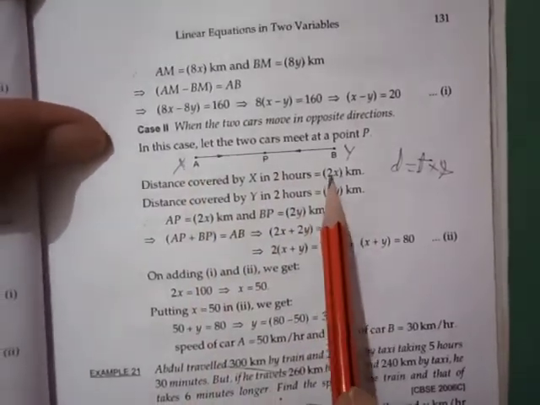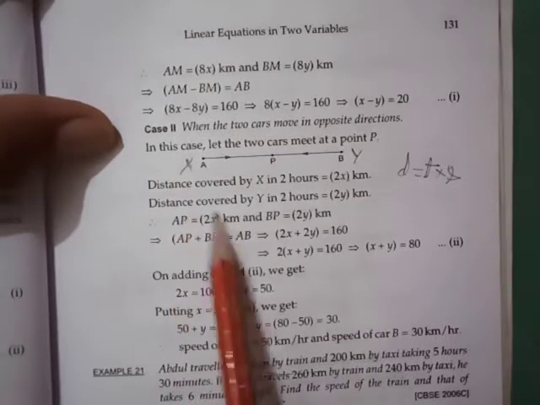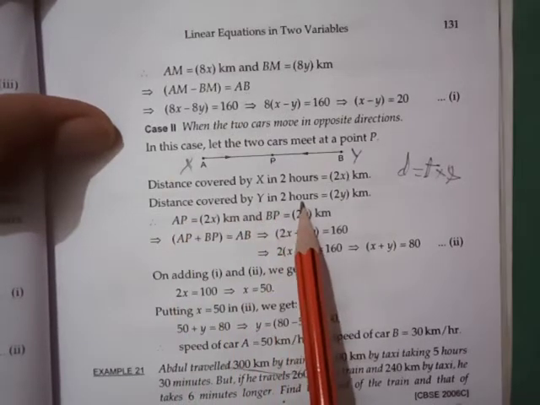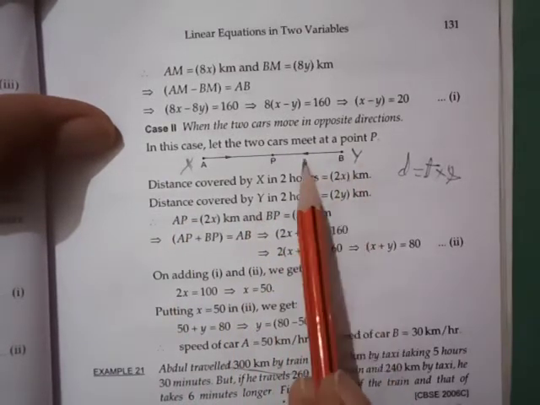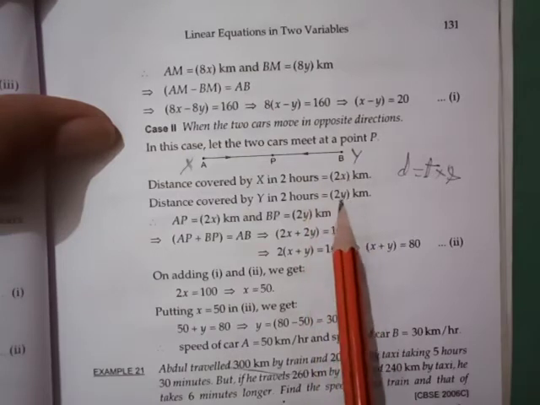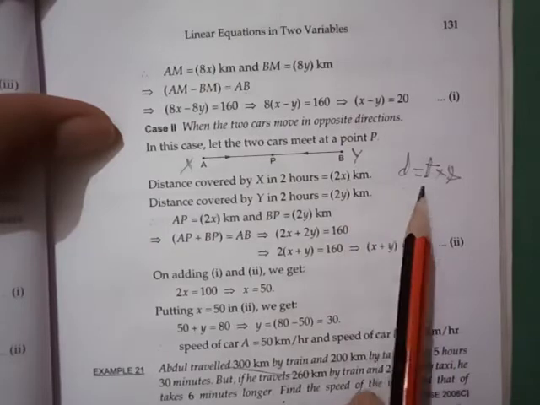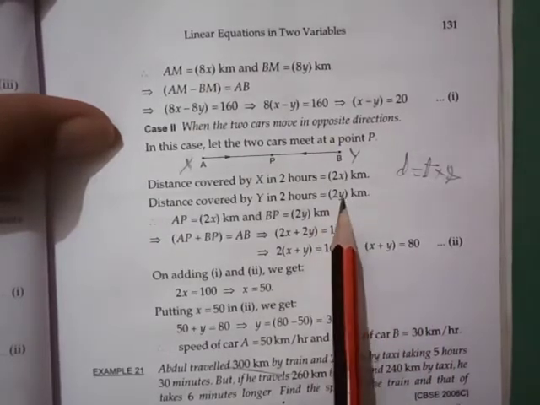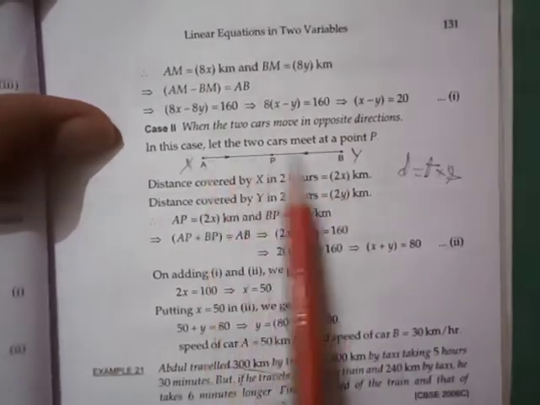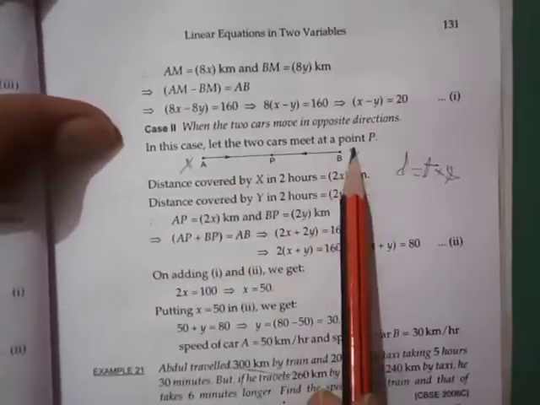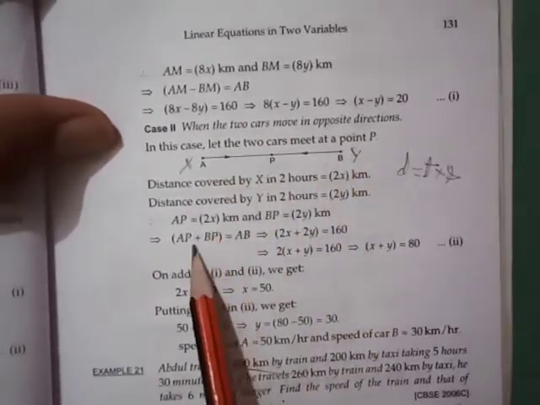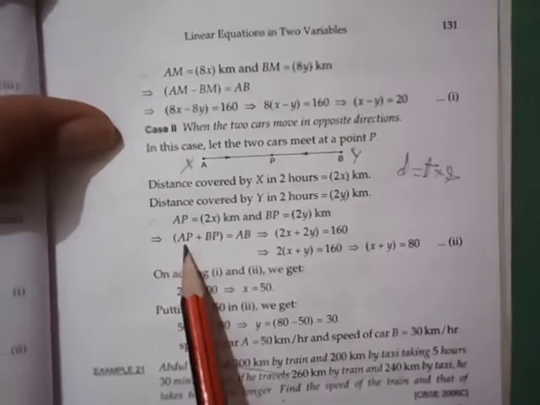So distance equals 2x, and the distance covered by car Y in 2 hours equals 2 into y, because the formula is distance equal to time into speed, and time is 2 hours and speed is y. The total distance between A and B is 160 kilometers.